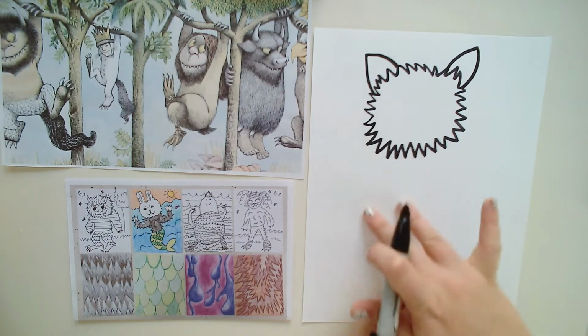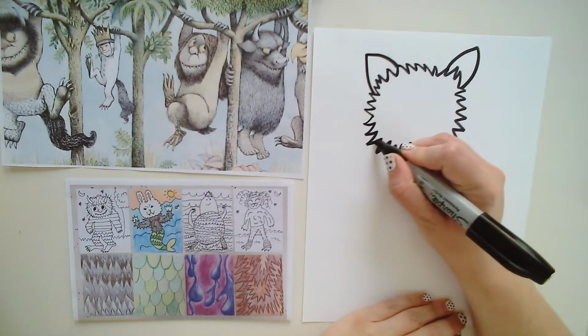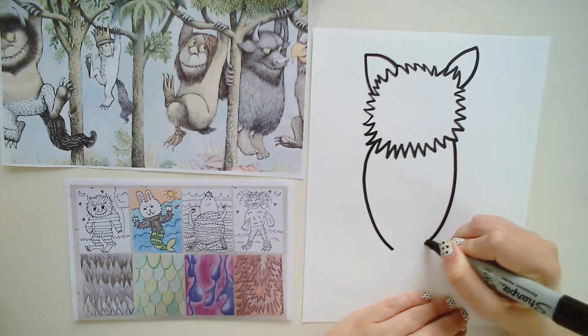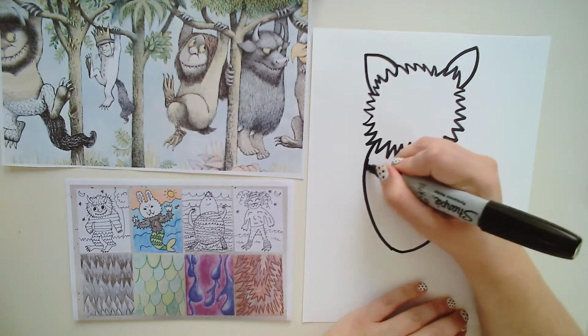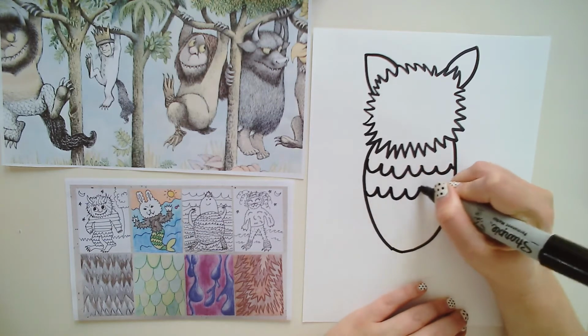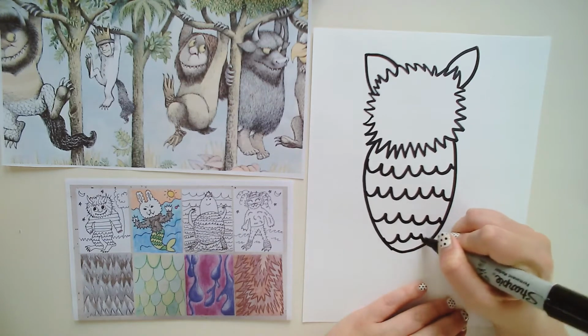Next thing I'm going to make is the middle of the body. And I think that I'm going to have like a scaly fish type of body. So I'm going to use bumpy lines. I'm using different types of lines because that's how artists help show texture, is with different types of lines.